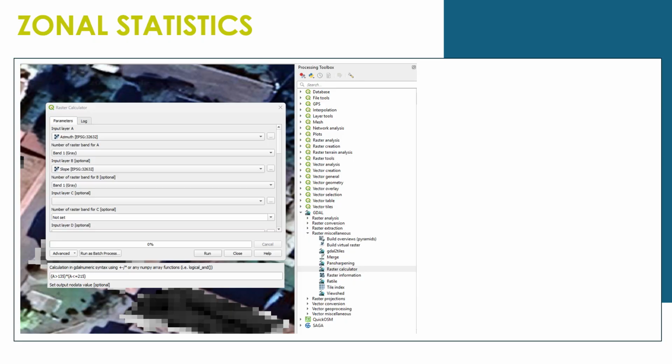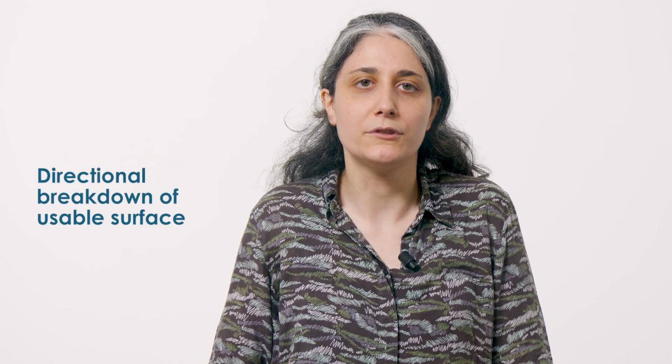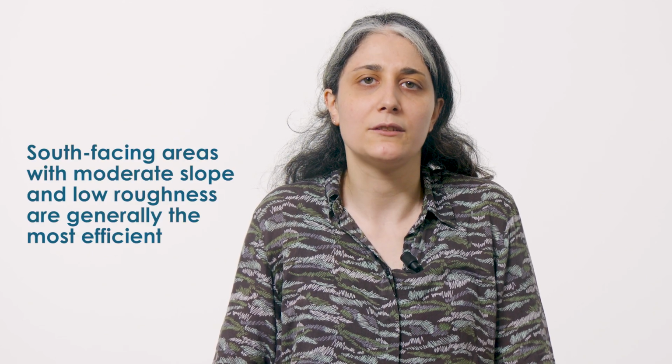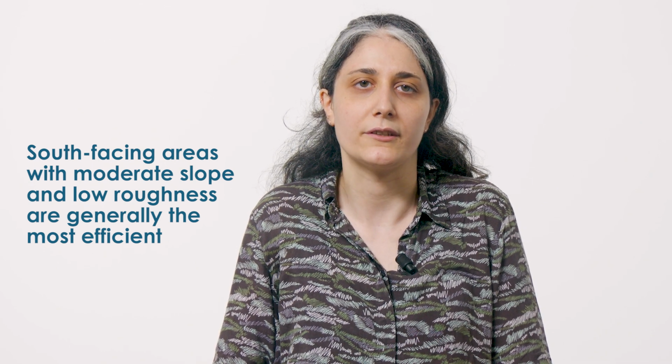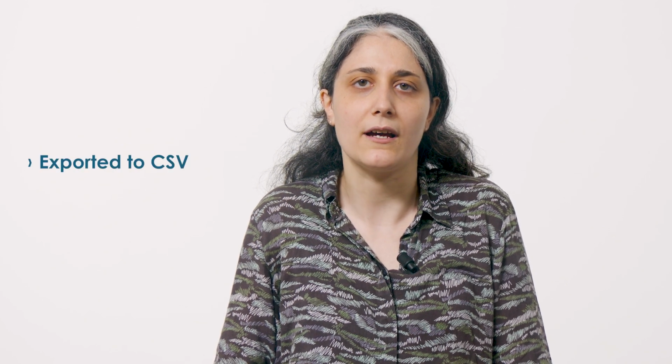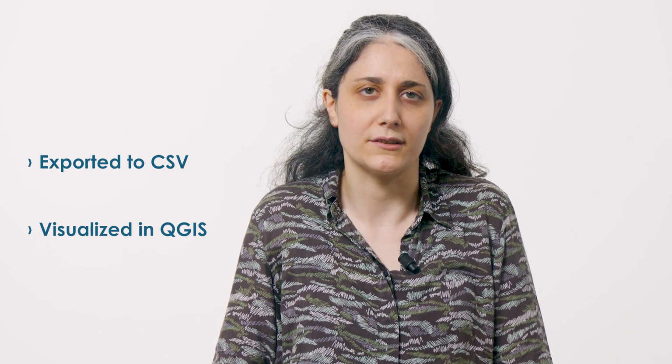Finally, we can compute zonal statistics. For each orientation class, we calculate the available area and the average slope over all buildings. This gives us a directional breakdown of usable surface, which is extremely useful when planning solar installations. South-facing areas with moderate slope and low roughness are generally the most efficient. These statistics can be exported to CSV and used in solar models, or visualized directly in QGIS.